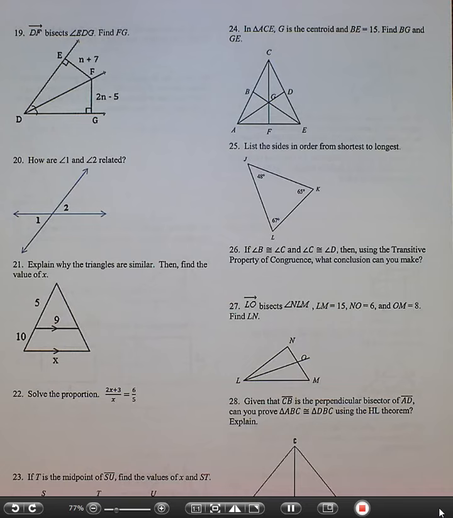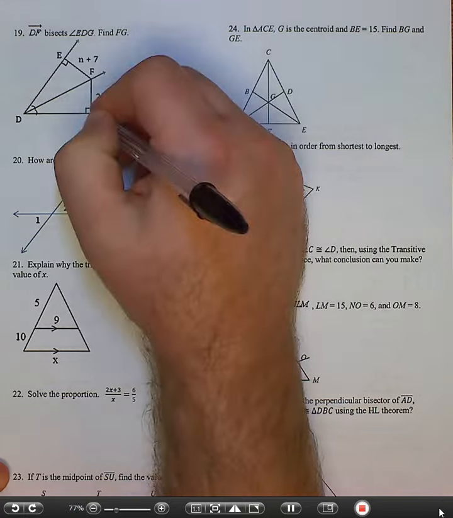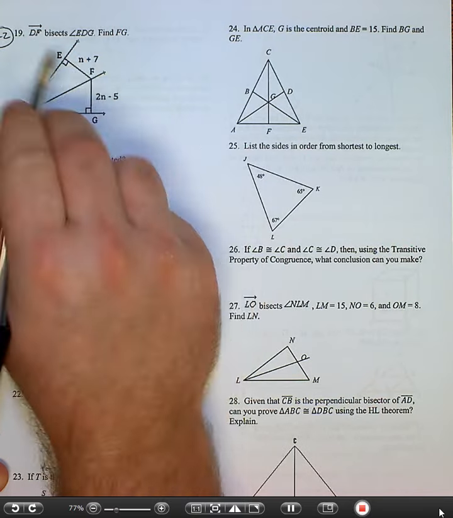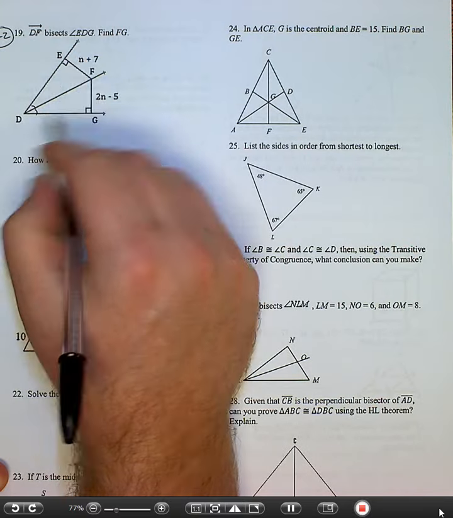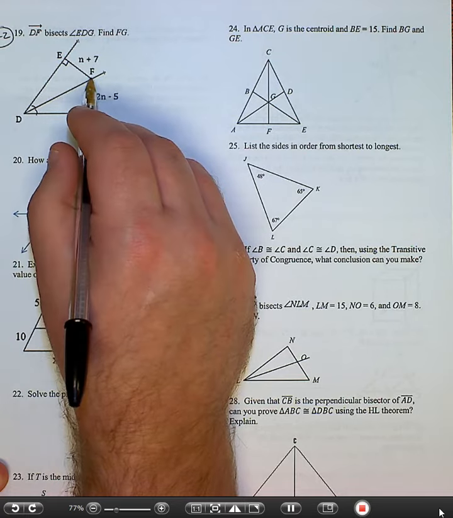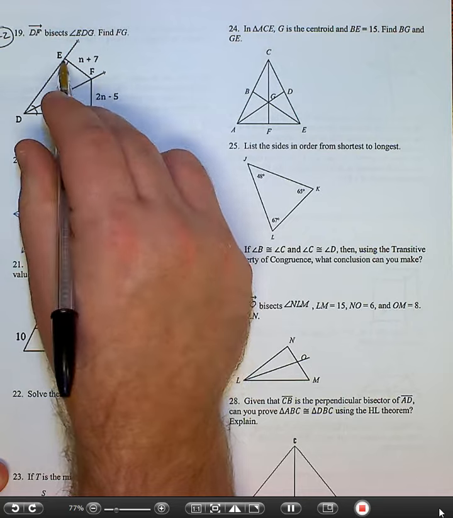Okay, here we go with page 2. DF bisects angle EDG, find FG. So this is actually unit 6, lesson 2. If DF bisects angle EDG, that means those two angles are congruent. But that also means that point F is equidistant to the sides, so these two are the same.